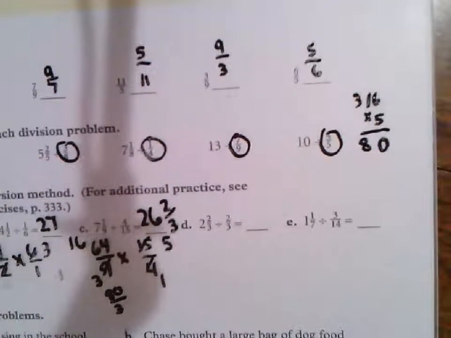Okay, do the same way. Do D, then check, E, then check. So pause right now. Okay, welcome back. Let's do D. 2 2/3 divided by 2/3.